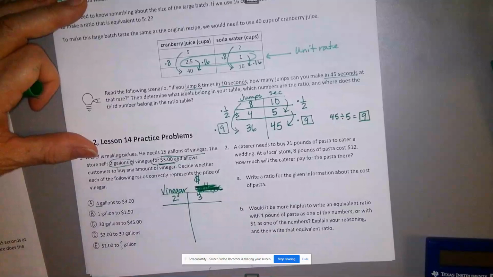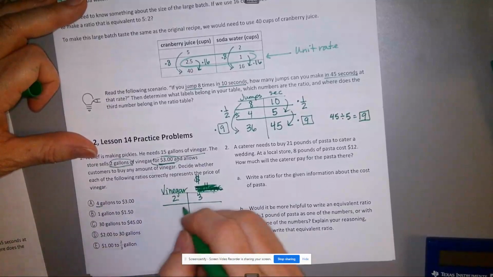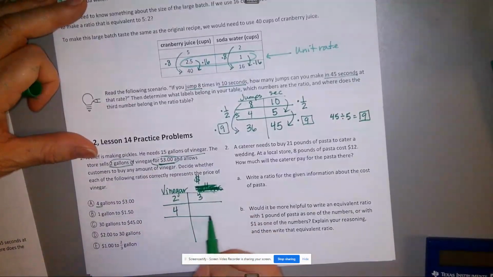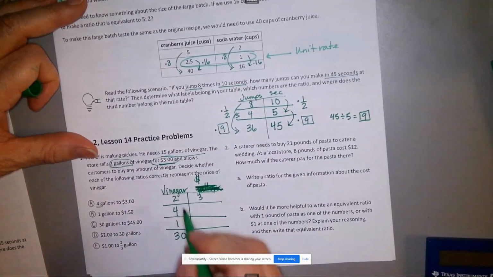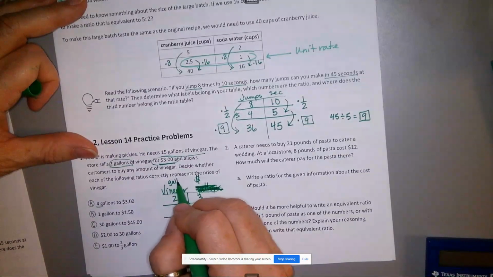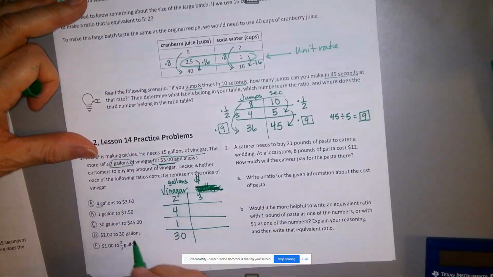Always good to go back and check your problem. So then I need 4 gallons. I need 1 gallon. I need 30 gallons. I need $2 and I need $1. So let's just see how this works.